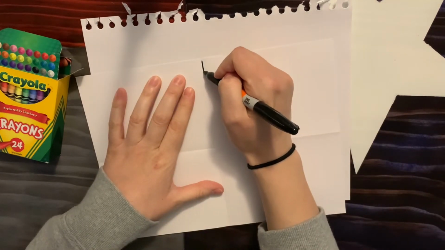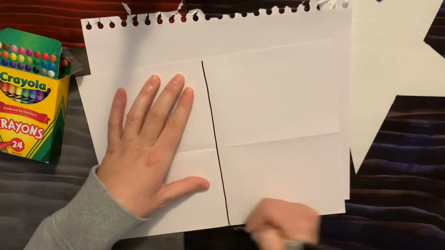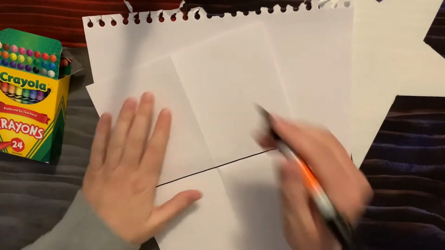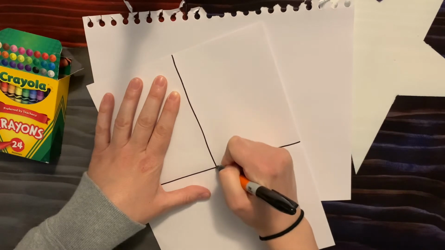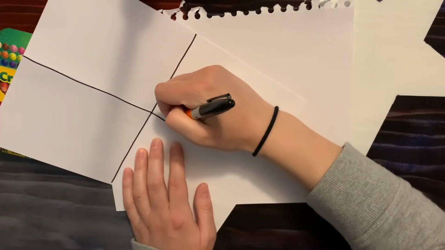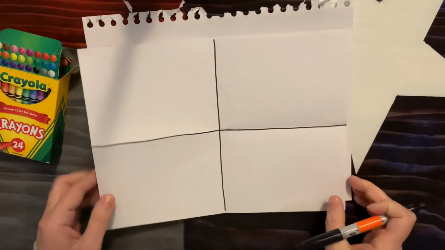Okay, now very carefully, and again, I'm going to use my placemat to keep my spot clean. You want to trace that fold. Now you can use a pencil first if you would like to. And again, if you don't have a black marker, that is fine too. There we go. Okay, now I'm going to hold my paper horizontally.